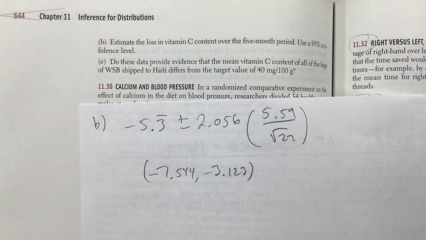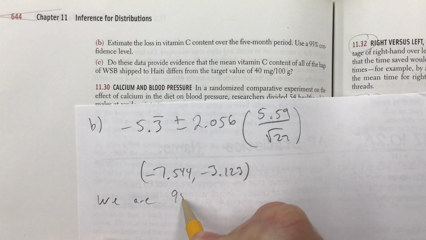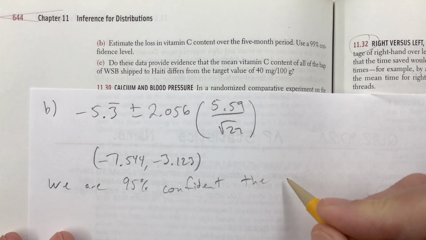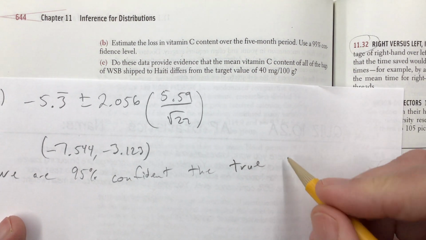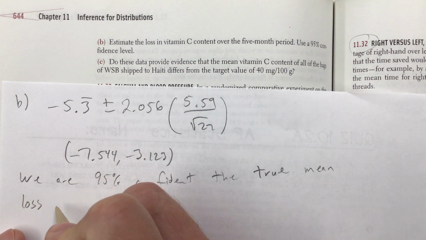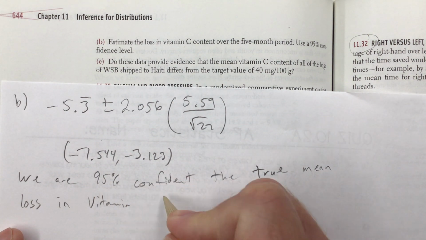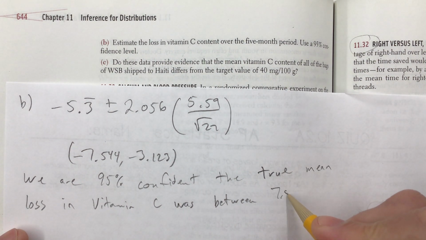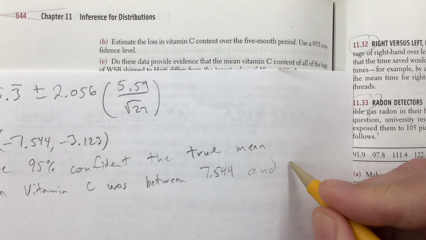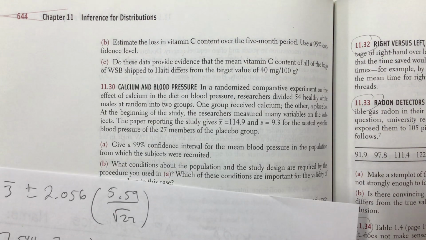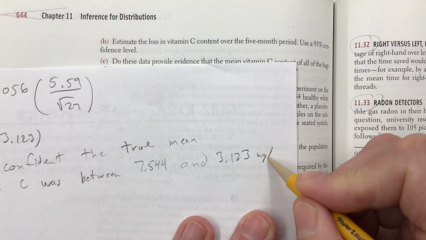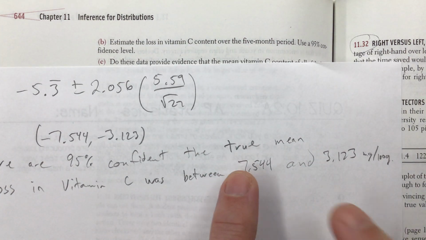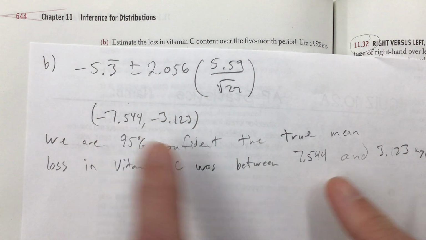All right, write our complete sentence. We are 95% confident the true mean loss of vitamin C was between 7.544 and 3.123. I don't know what this was. Milligrams per 100 grams. Notice once I said the word loss, then I didn't put the negatives, right? The word loss replaces the negative sign.